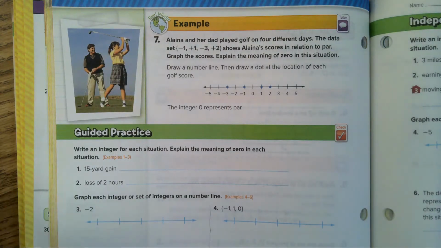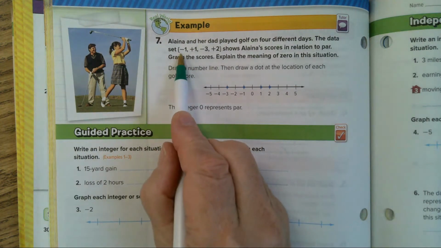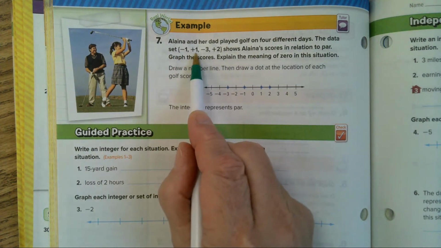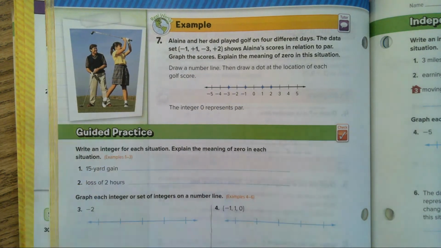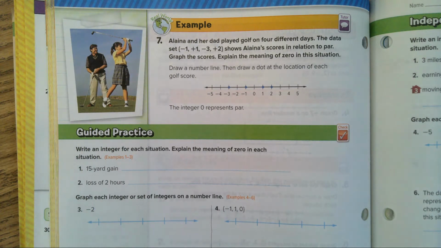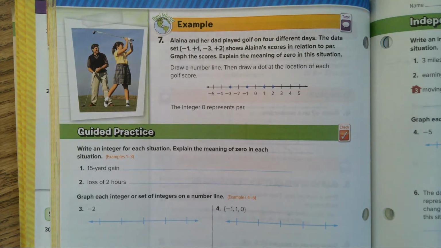Okay, we're ready for example 7. Aliana and her dad played golf for 4 different days. The data set is -1, or 1 below par, 1 above par, 3 below par, and 2 above par. Now, I am not a golfer, but I do know you want a low score, correct? The lower the score, you win. The lowest score wins. So that's how golf works. Aliana's scores in relation to par.